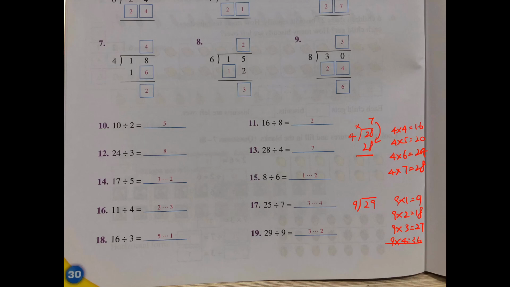So we'll take 3 as our answer. So 9 times 3 equals 27. 29 minus 27, we have a remainder of 2. So that's why the answer is 3 with a remainder of 2.